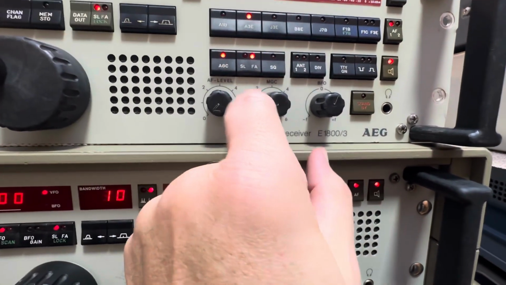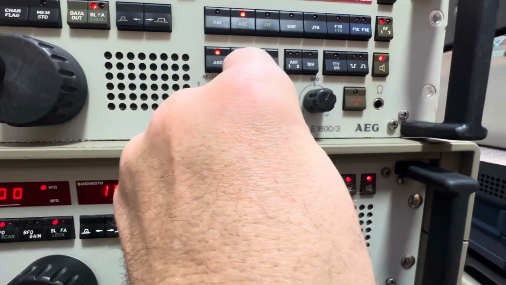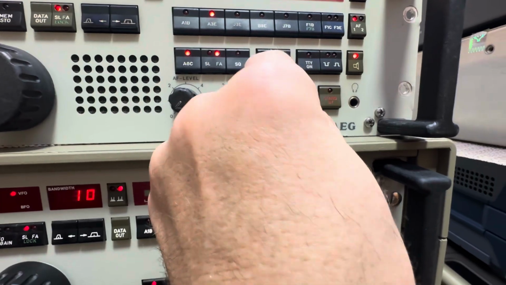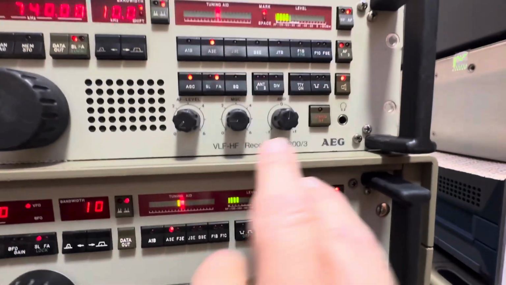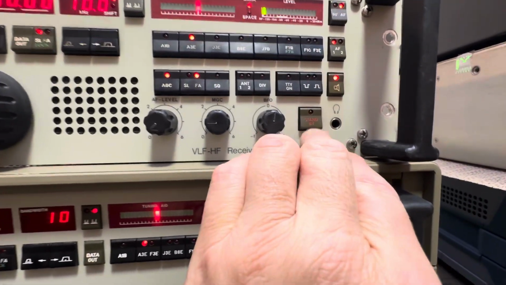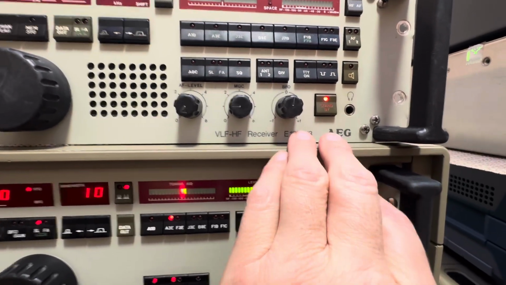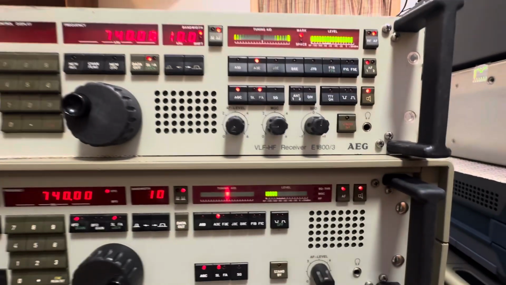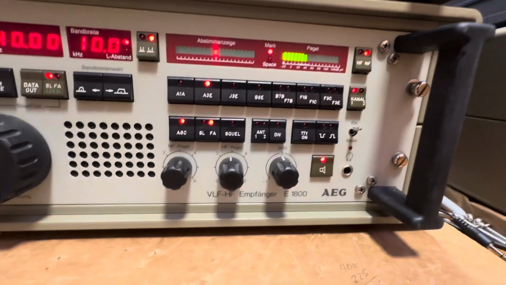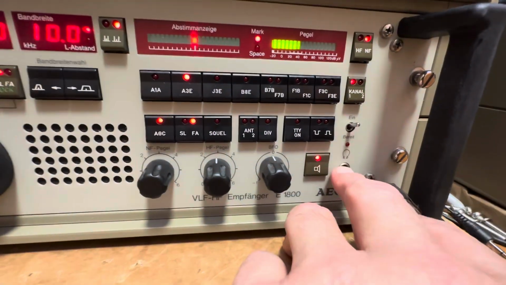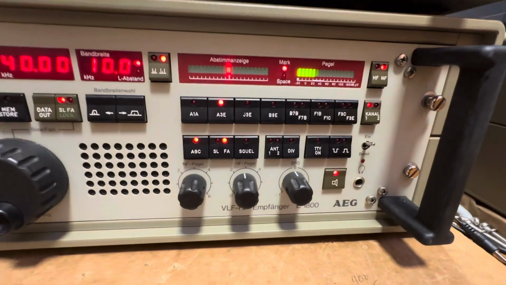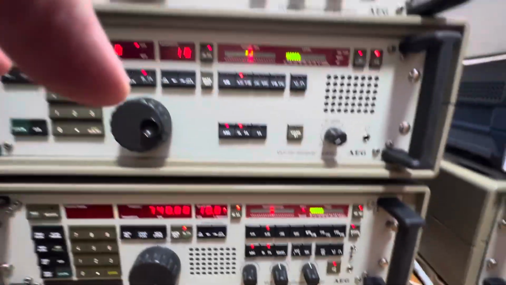You have the sound level. You have the AEG or master gain control, and then the BFO just like in the other one. With this one though, it's interesting. You actually have to turn it off with the standby button, and it stays like that, and you turn it on the same way. In the 1800, you have a toggle switch, which toggles down and then toggles back on to turn it on and off. So that is kind of an interesting difference.